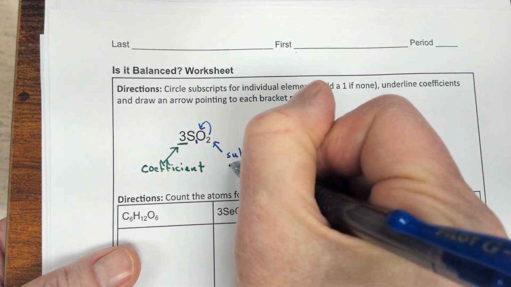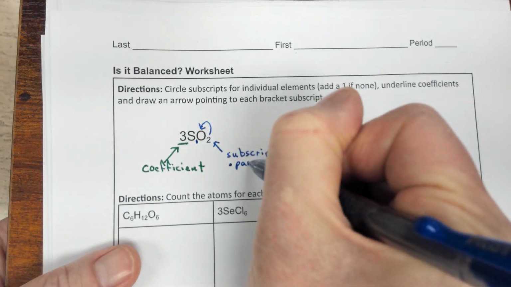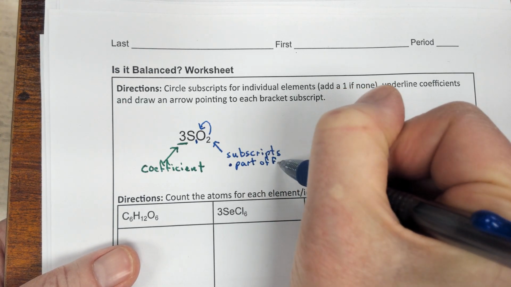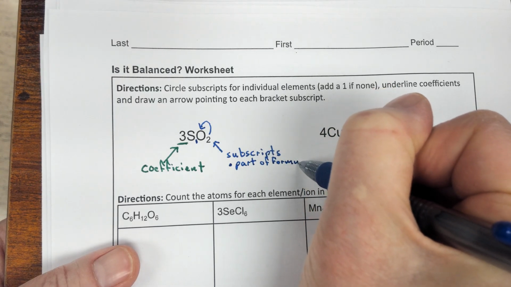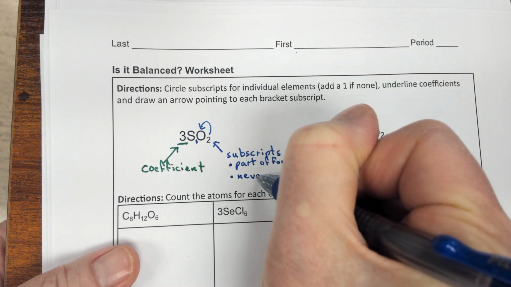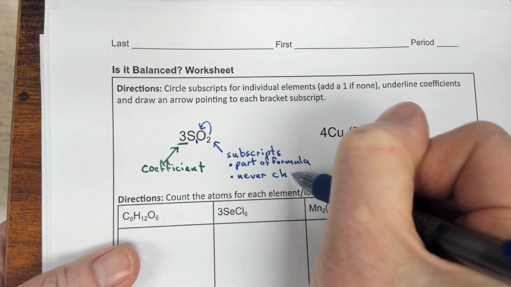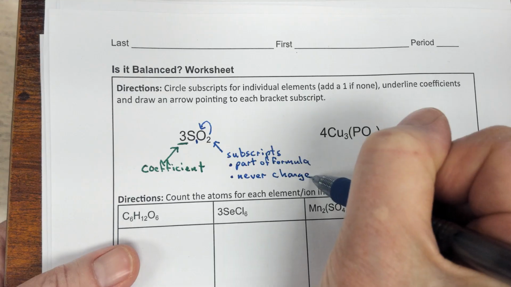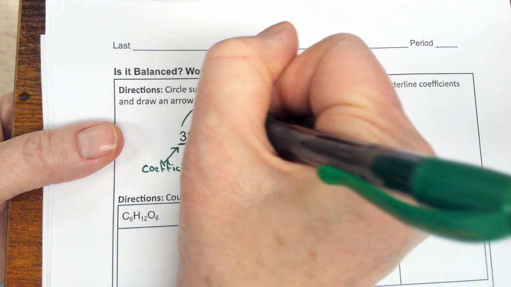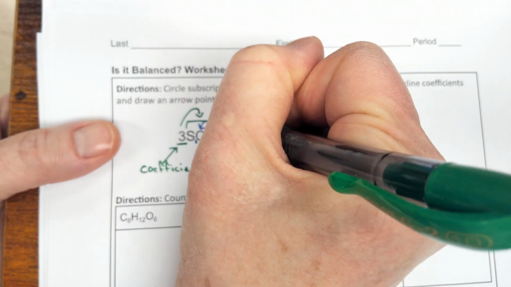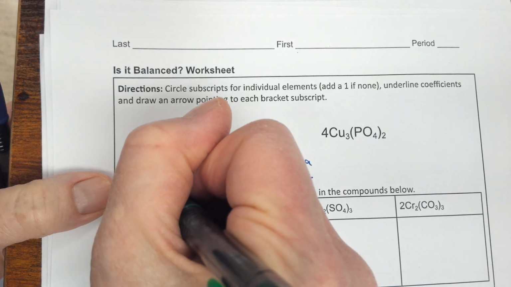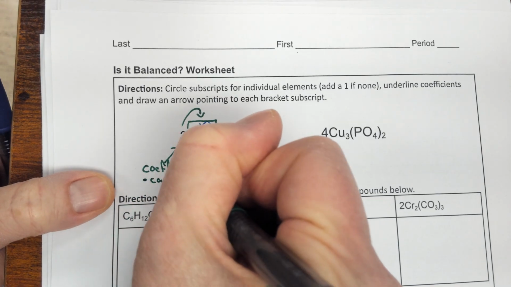Now, subscripts are part of the formula. They make the substance what it is, and so they can never be changed if we're trying to balance an equation. Never change. You have to leave those subscripts alone. Now the coefficient applies to the entire formula. That is telling us how much we have of this particular substance, and it can be changed.